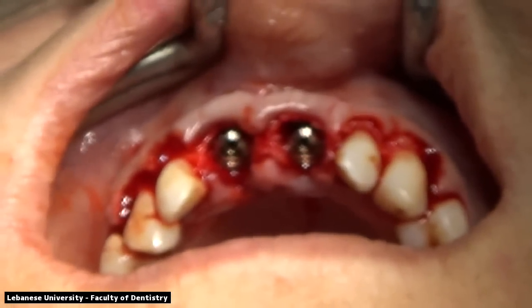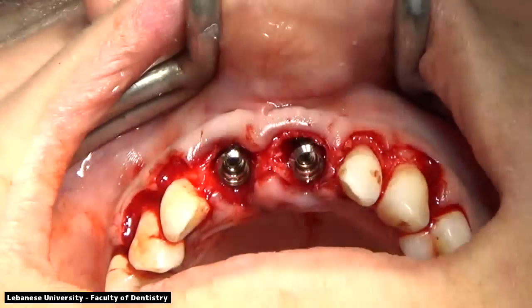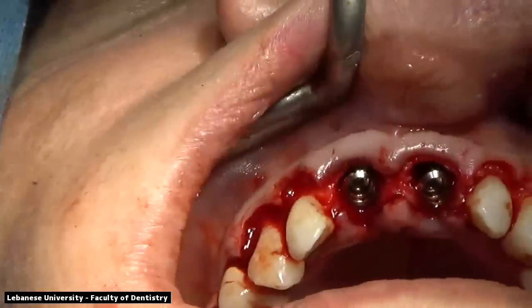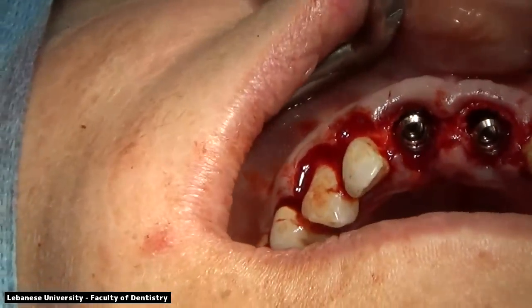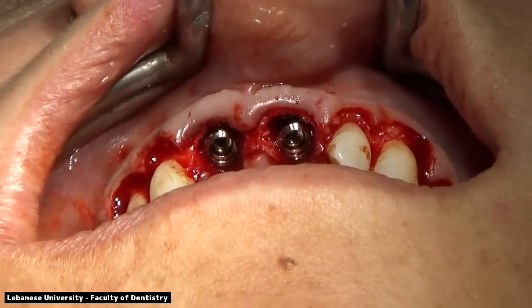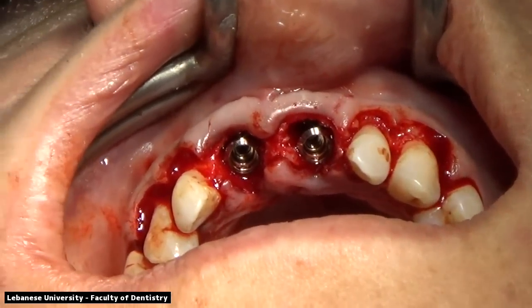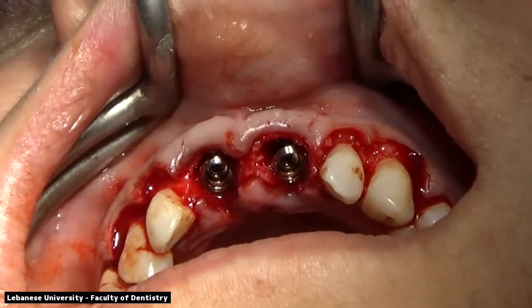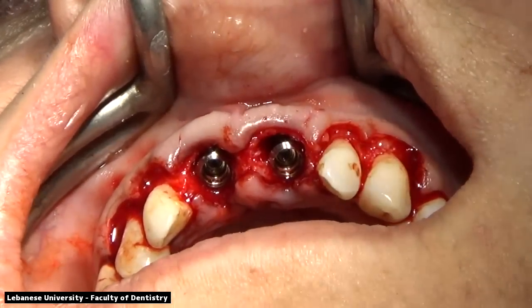So we will be attaching the abutments right now to the implants. So we're connecting the abutments to the implants. The abutments that we're placing are 5.5 millimeters in diameter. They're direct post abutments.